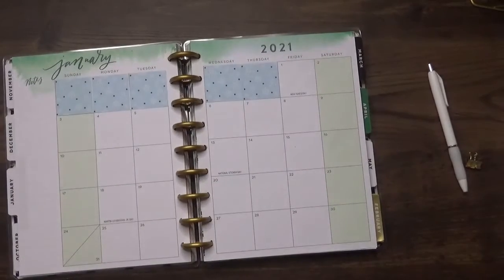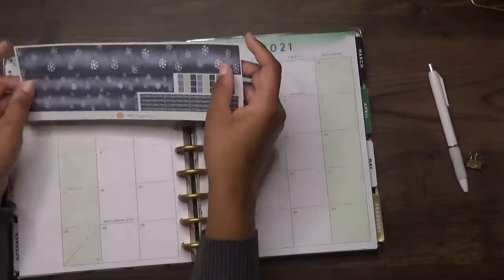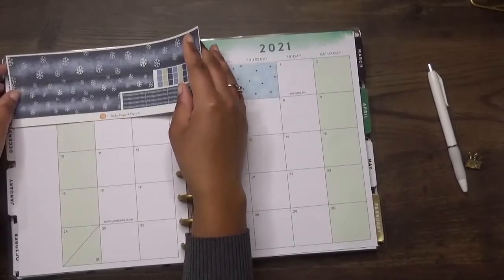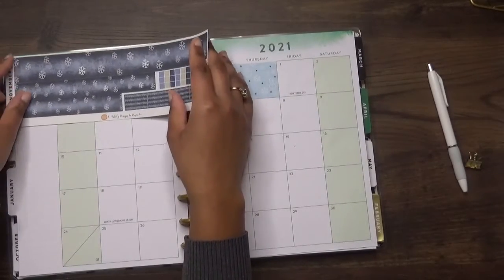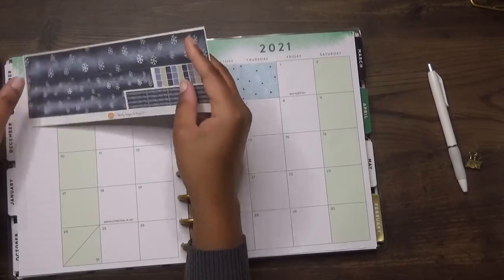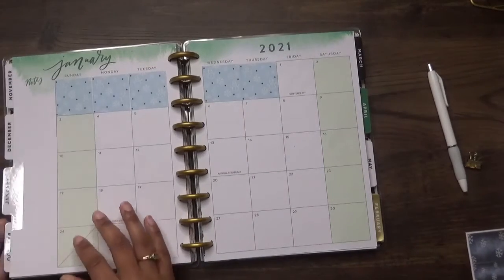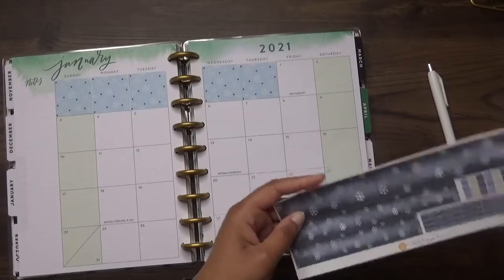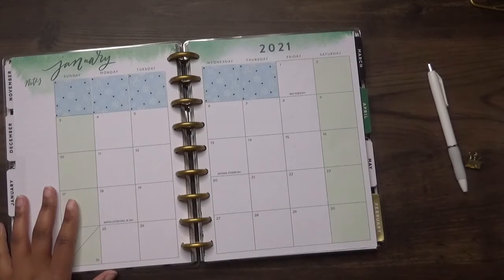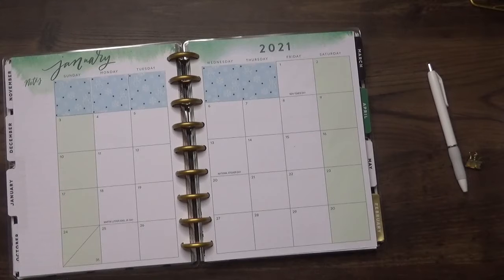Actually, I do have some washi that I want to use for that. Okay, so I'm going to use this other washi kit as best as I can to cover up the top there. Then I can just write January over it and possibly put the days of the week.